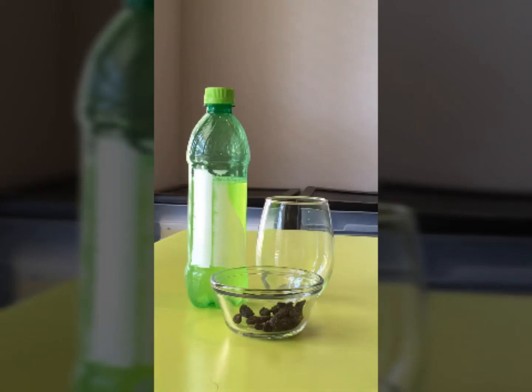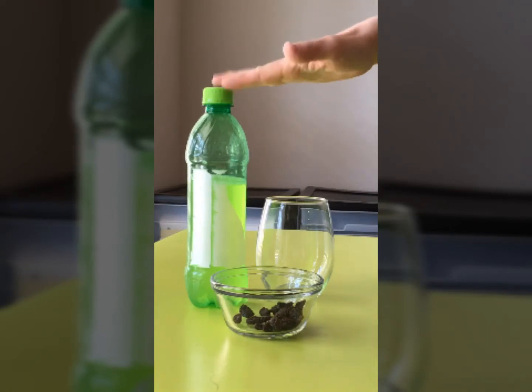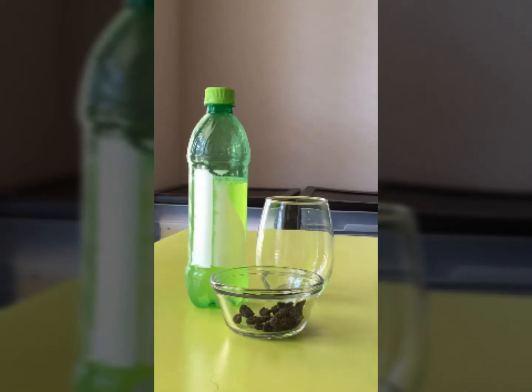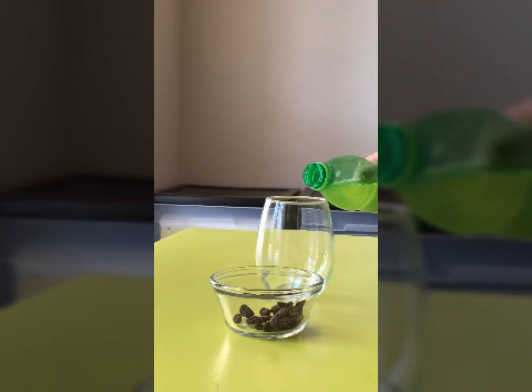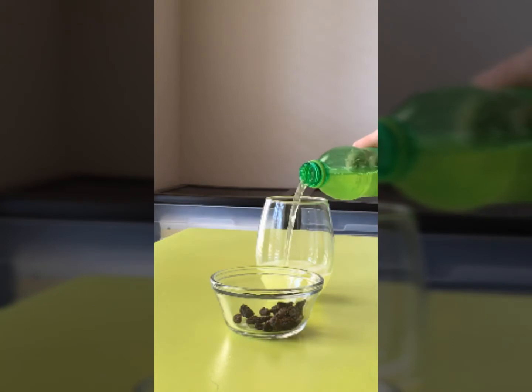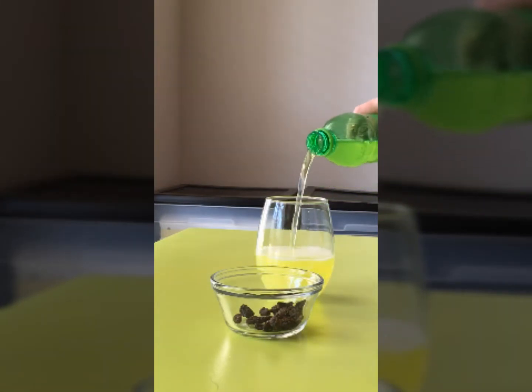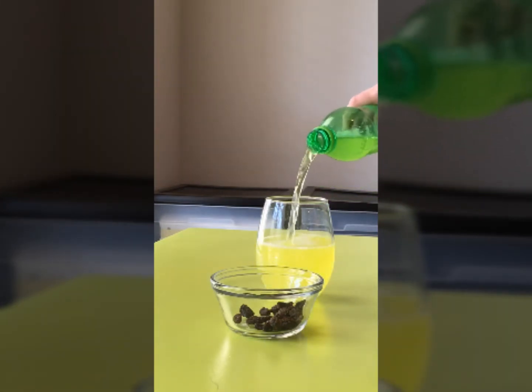All right, today we are going to do a science experiment using soda or pop, as I like to call it, and some raisins. And we have an empty glass. This is an easy project to do at home. You take the pop, and the pop has carbonation or fizzies. So you could use anything that has carbonation or fizzies. Look at that go. Look at all the fizzies and the bubbles.